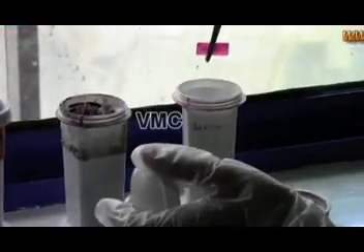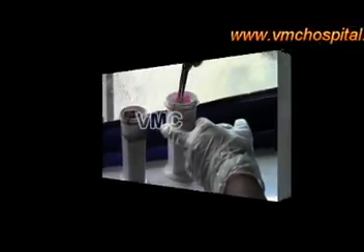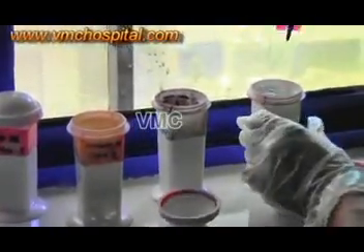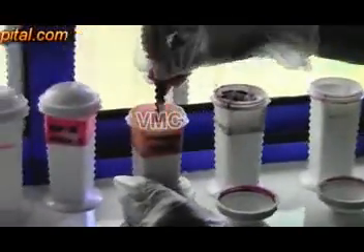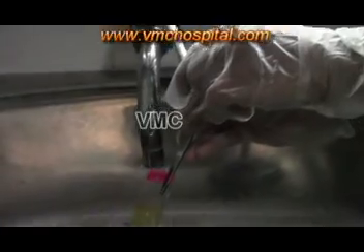Next, the slide is kept in stain 2, that is orange G6, for 3 minutes and again washed under tap water and dipped again in ethyl alcohol.